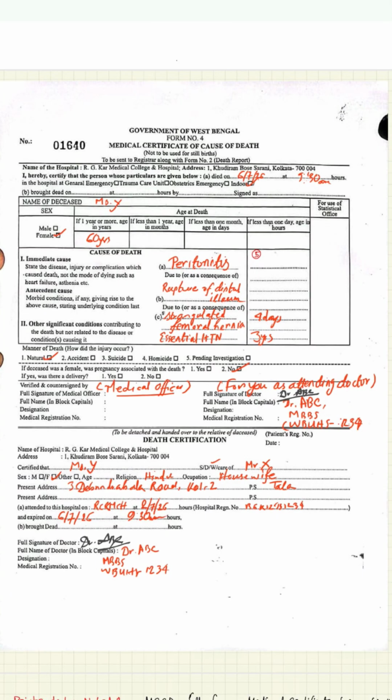Next, there is the name of the hospital, Arjikar Medical College, and you have to write the certificate that the person particularly given below died at the time and date, that is 9:30 am.